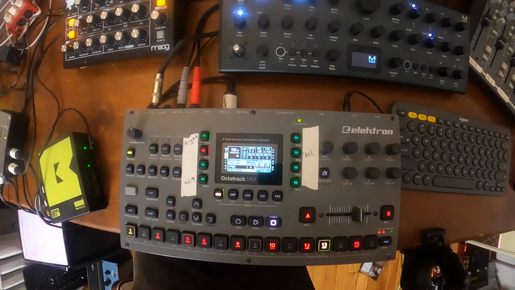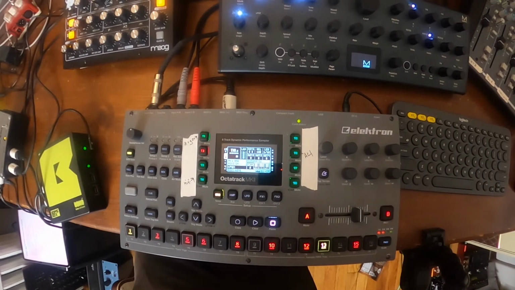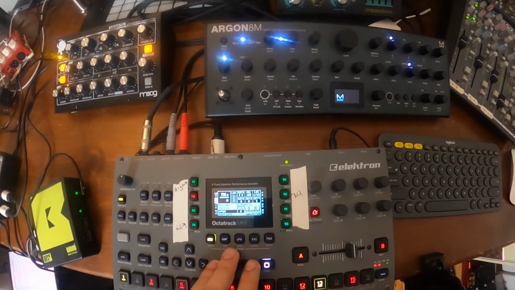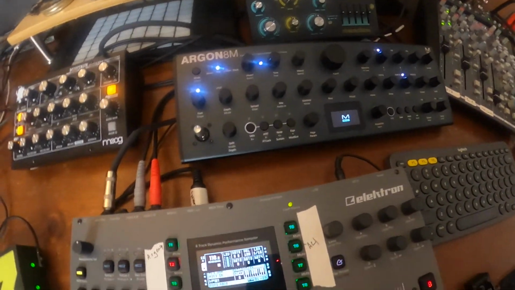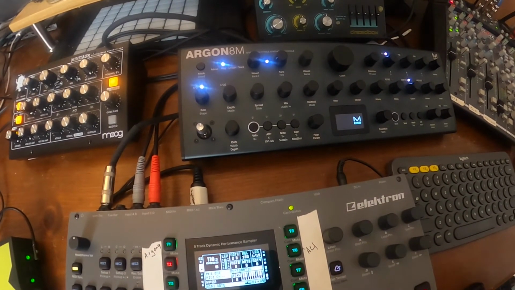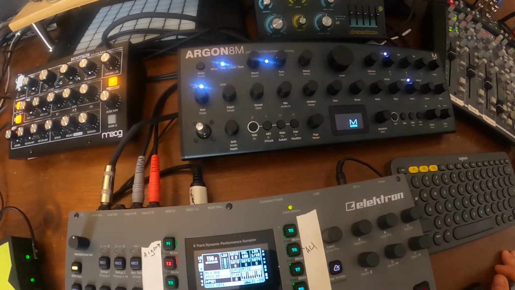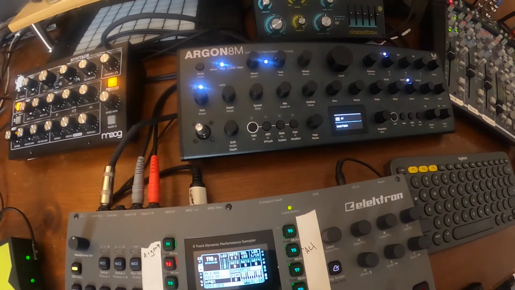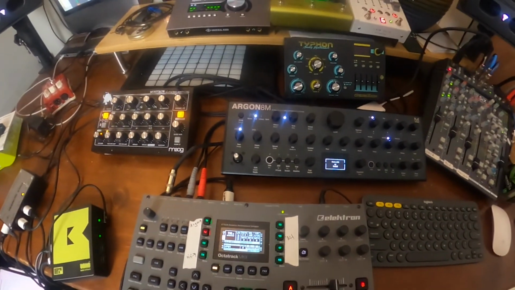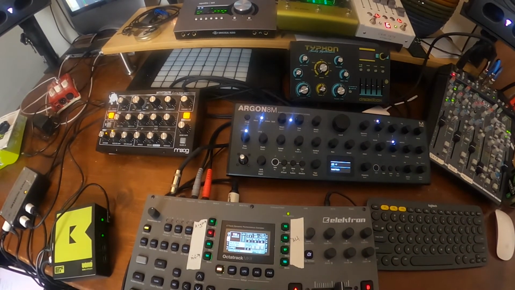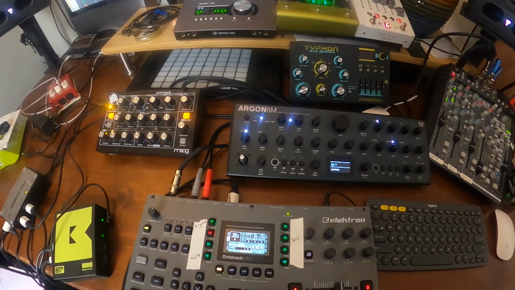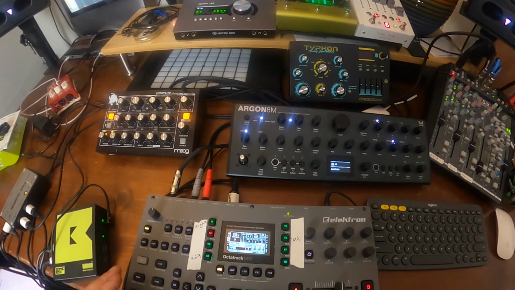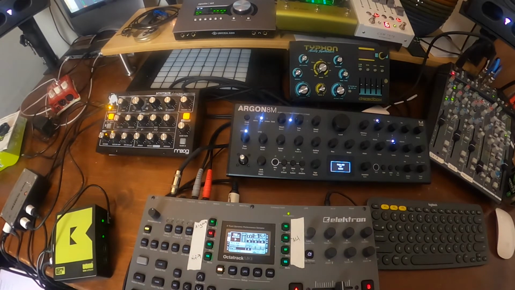So let's see. I don't have any sound programmed right now. This is just for demonstration purposes. So, boom, and there you go. The Argon lighting up there signaled that the patch changed. The Minotaur doesn't have a screen, but if you had something going, you'd be able to hear that the patch was changing. And yeah, so that is how you change the patches using the Bomebox.